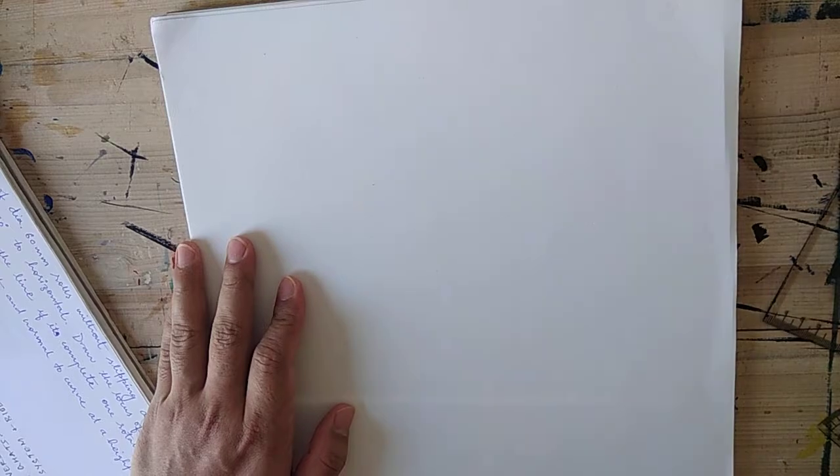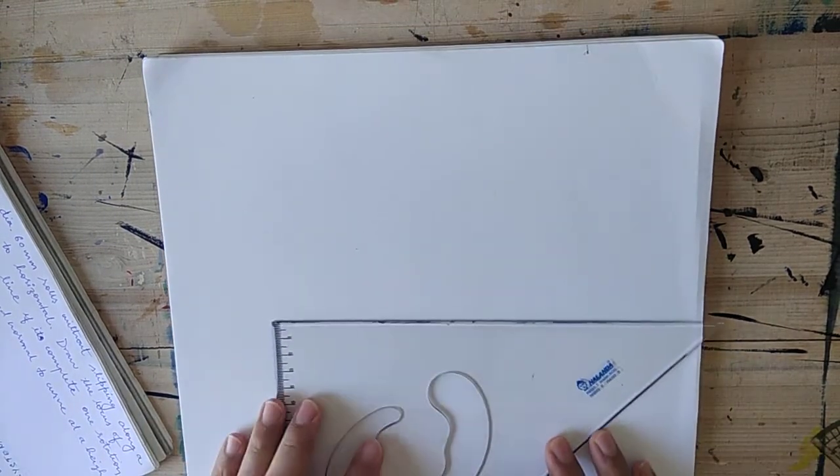So now here class, our first step is to draw the inclined surface, which is given as 30 degrees.